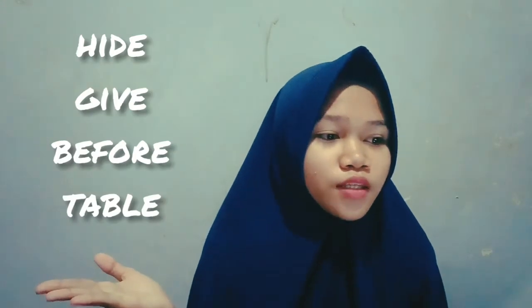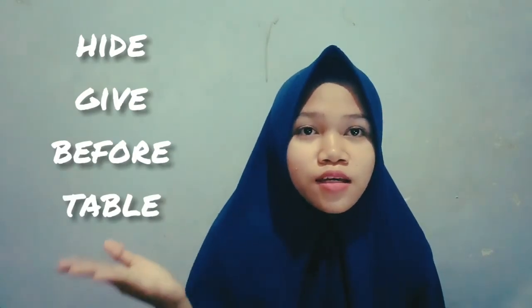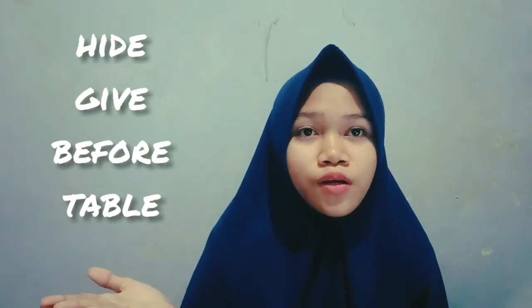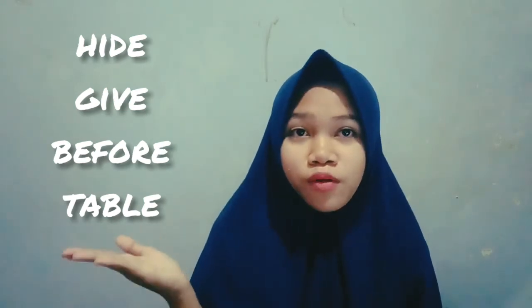Letter E is often silent at the end of a word. For example, hide, give, before, and table.